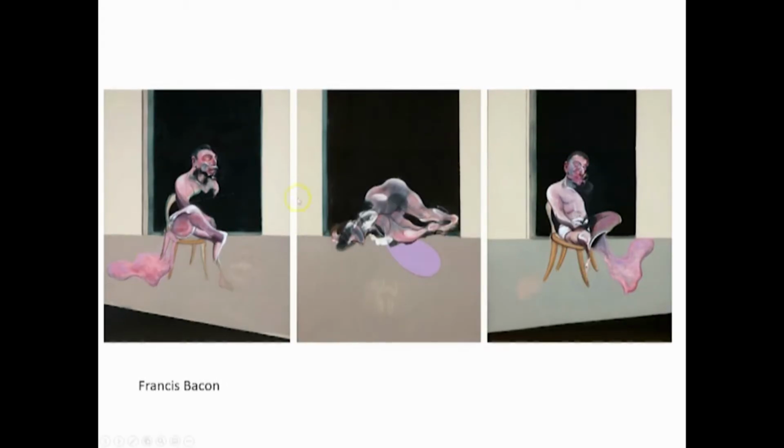Francis Bacon, self-portraits, these distorted self-portraits. Now he's playing more with the center of the composition, but I love the way he set off each figure with this black square. That's the thing that stays consistent in each one of these to help push these things forward. That's a compositional element that he's included, even though he's working with the center of the composition.